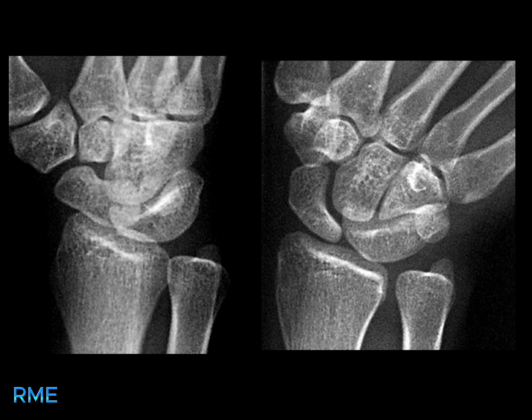Let's move to the next case. What abnormalities do you notice in this image? This image shows fusion of the lunate and triquetrum. These findings are characteristic of carpal coalition, lunotriquetral coalition.